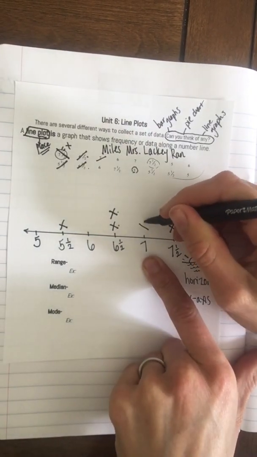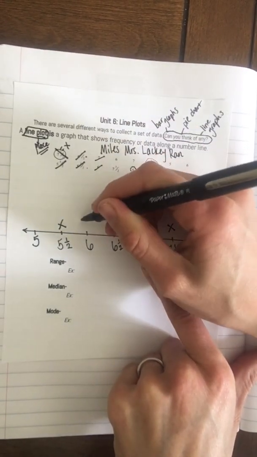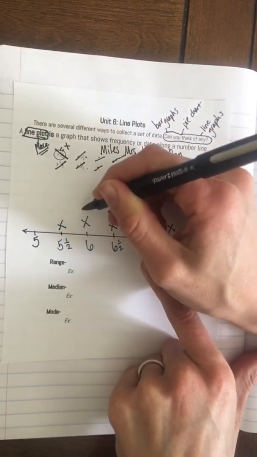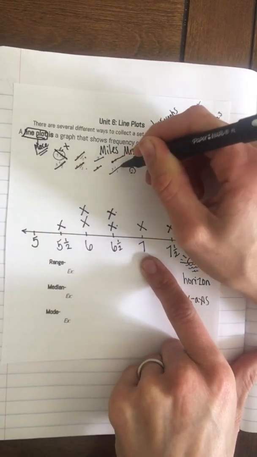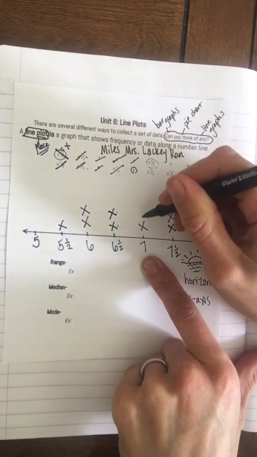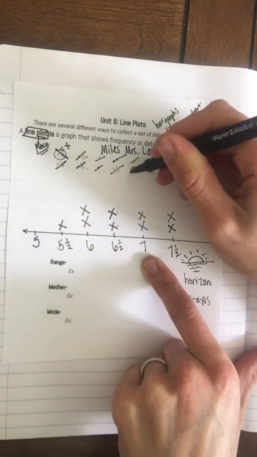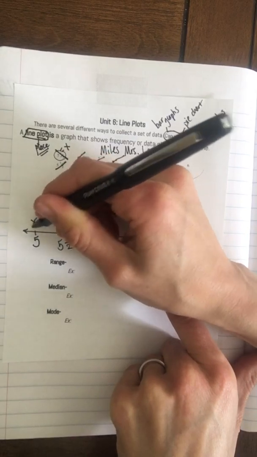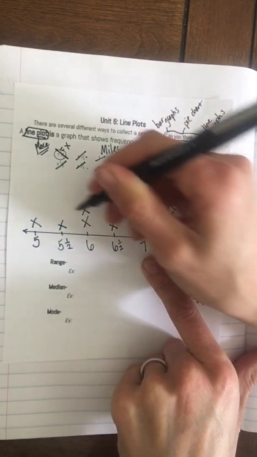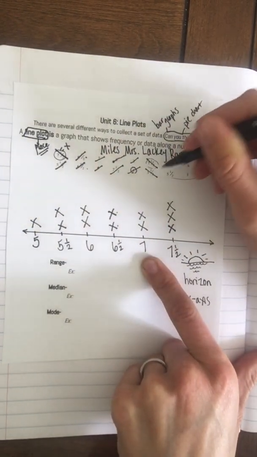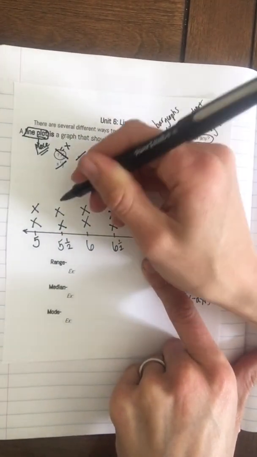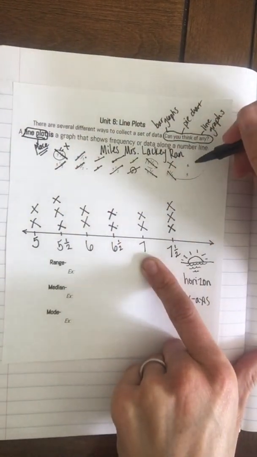7. Okay, I'm going to go a little faster. 6. Making sure I don't overdo any. I just did 6, but look, I have another 6. Cross it out, plot it. 7.5, cross it out, plot it. 7. 5. That's our first 5. 7.5. 5.5. 5. 5.5. 6.